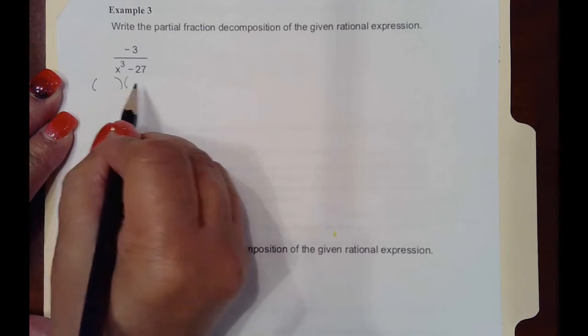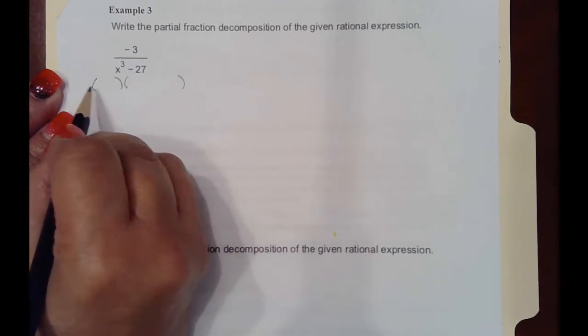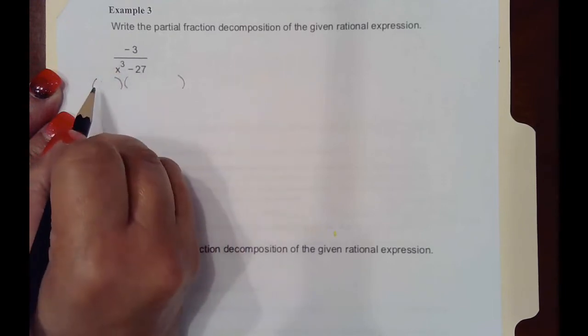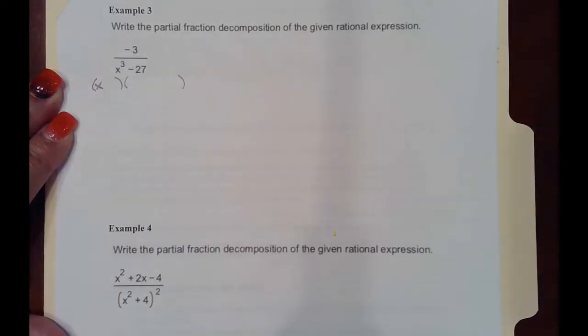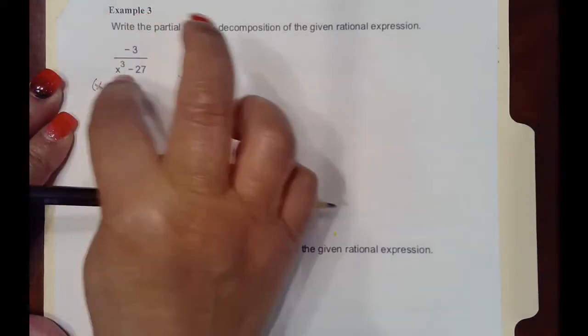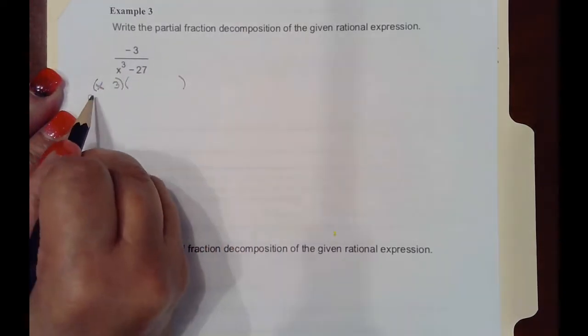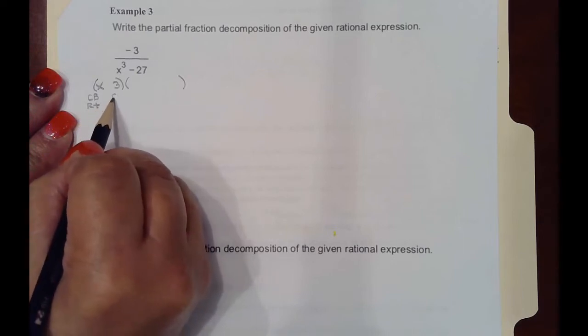You have 2 terms in here, and then this one has 3 terms. So in the first parenthesis, in the binomial, it's just the cube root of each of these. Cube root of x cubed is x. This is the factoring procedure for difference of cubes. Cube root of that is 3. So I'll just write this here to remind you how you factor difference of cubes.